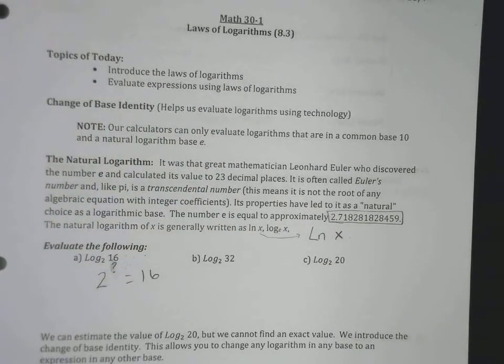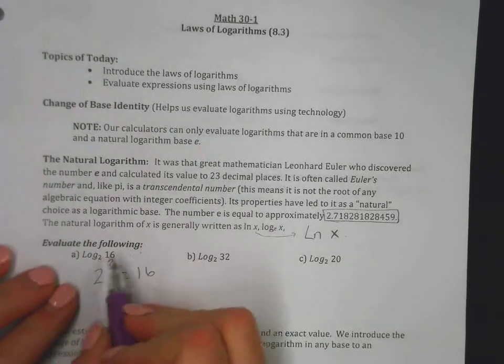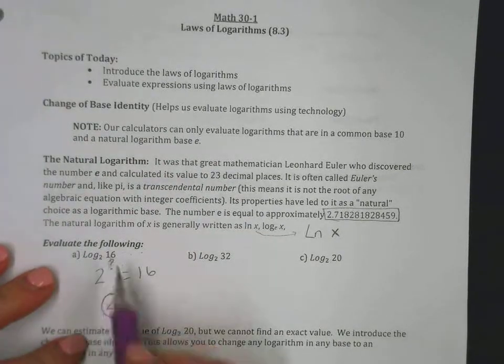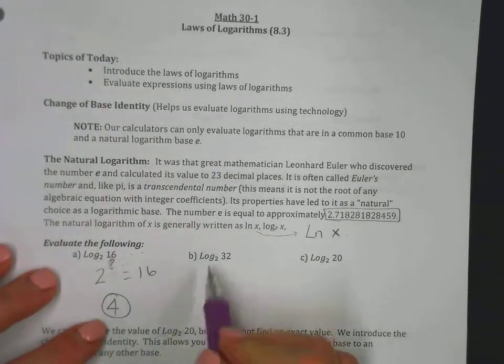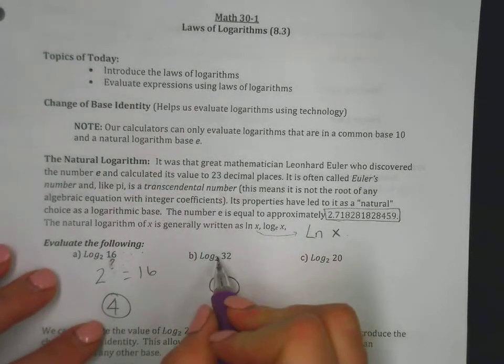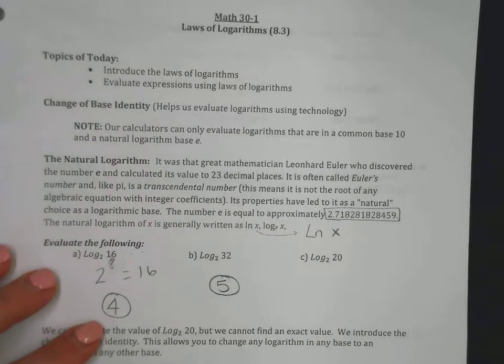So hopefully most of us can start to evaluate this just off the top of our heads now. So 2 to the power of 4 equates to 16. So log 2 of 16 evaluates to 4. Log 2 of 32 is going to evaluate to 5, because 2 to the power of 5 equates to 32.